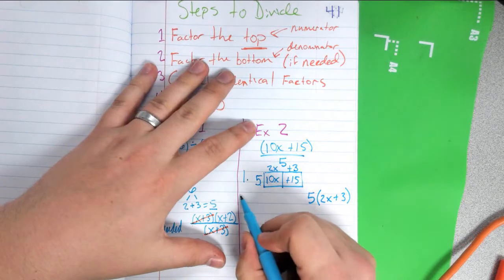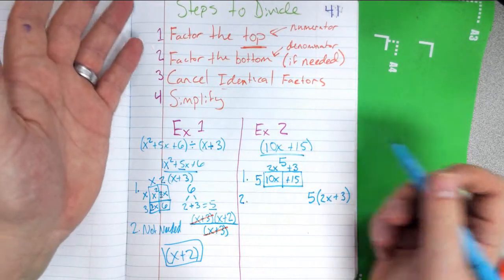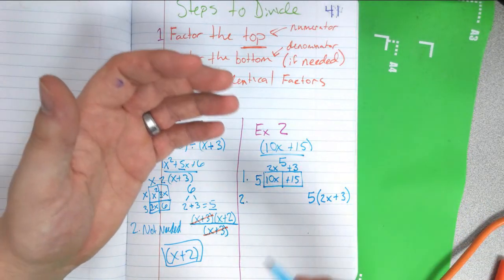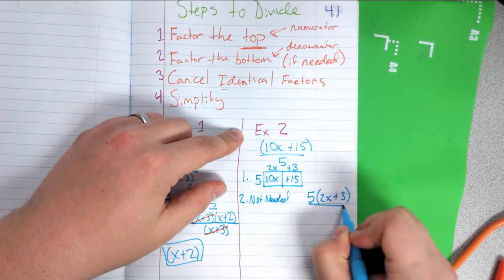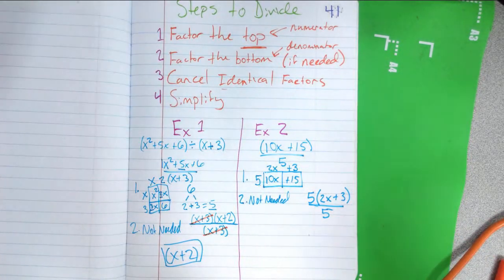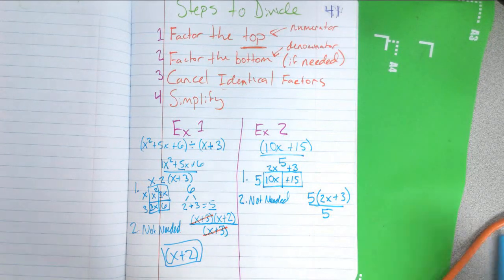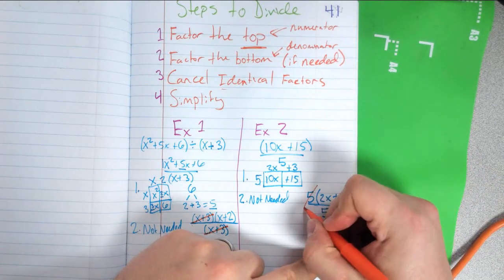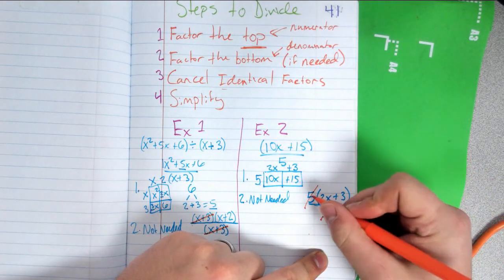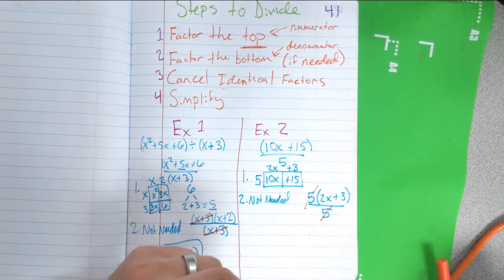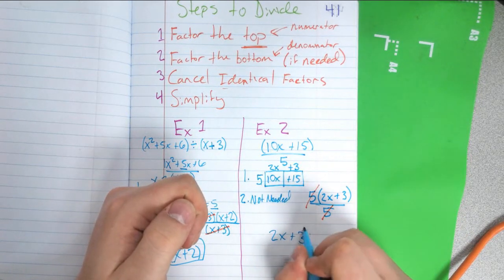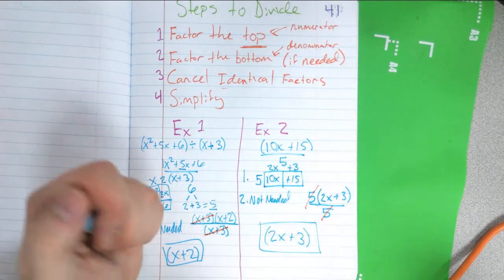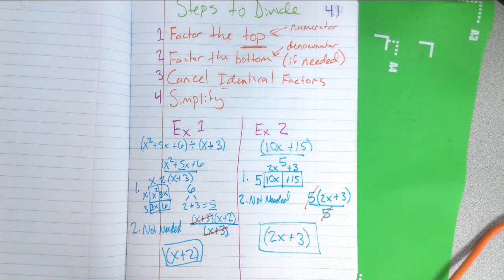Okay. Step 2, again, it's a 5 on the bottom. So factoring the bottom, nothing really to do. Again, it's not really needed. Okay, so I'll just write my 5 on the bottom. It's already factored, technically. Okay, so step 3 is we're canceling out. Step 3 is where we cancel identical factors. I see a 5 over a 5. Okay, I've got a factor of 5 and a 5. So those cancel. Step 4, simplify. Write what's left. I've got 2x plus 3. And that's what's left. And there's my answer. Okay, that's it for our notes.